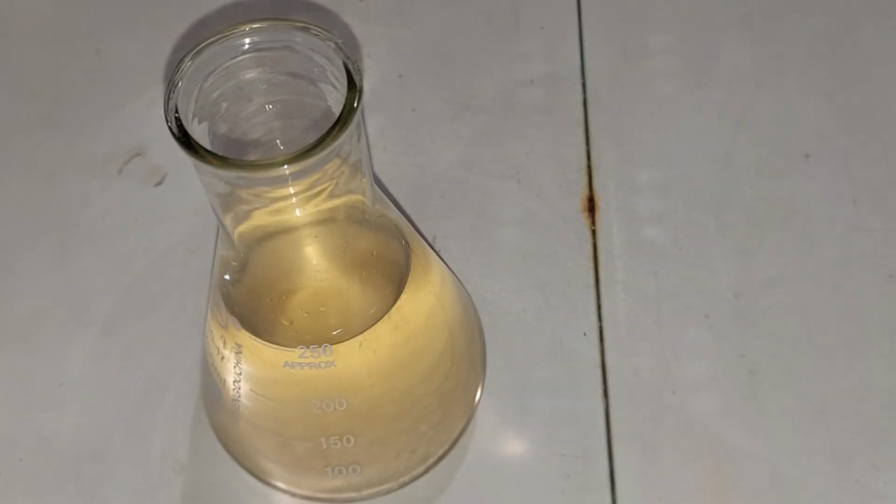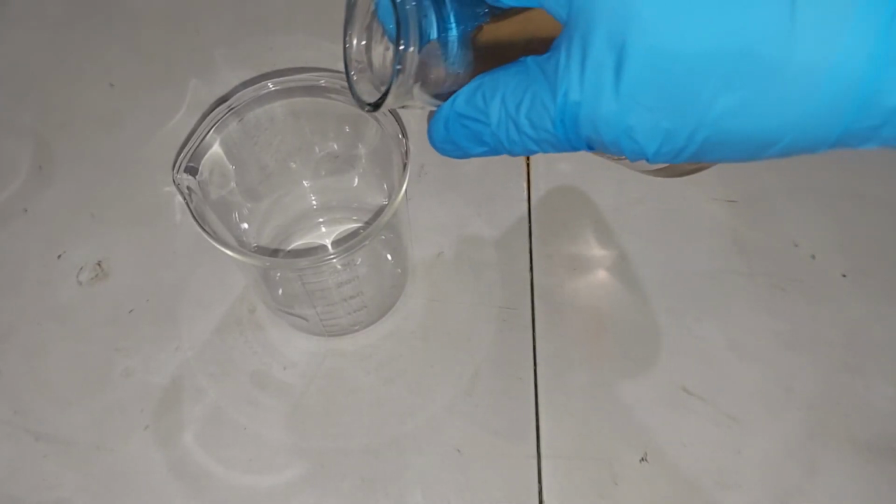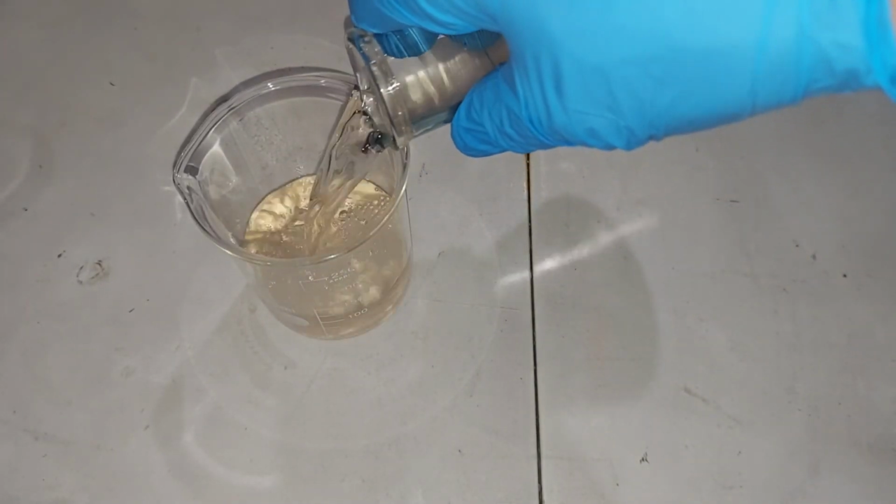So we now have our 250 milliliters of 30% acetic acid. Transferring the 30% acetic acid solution to the beaker here.